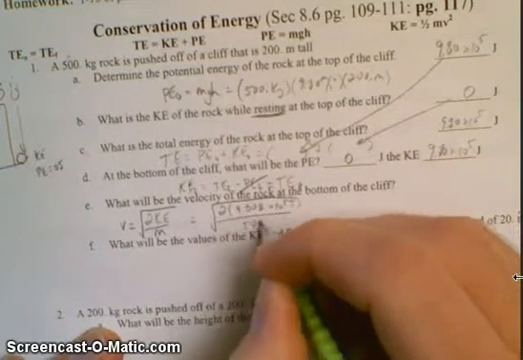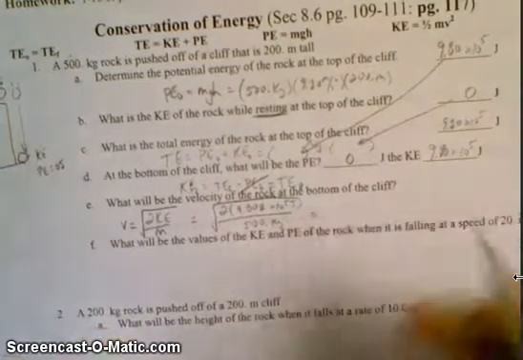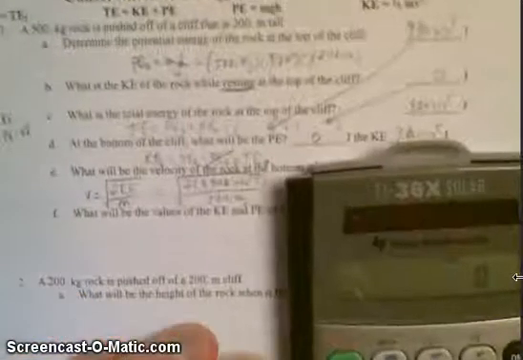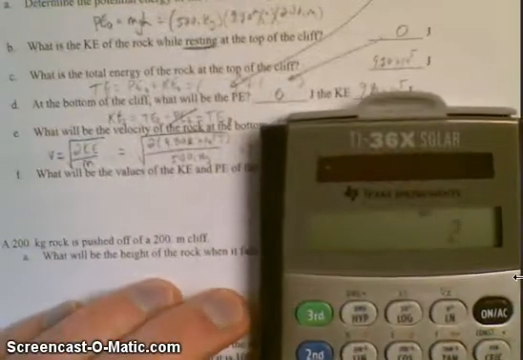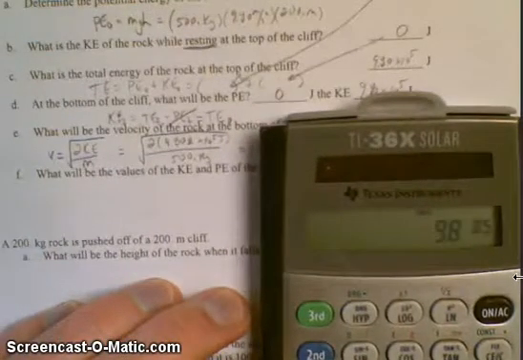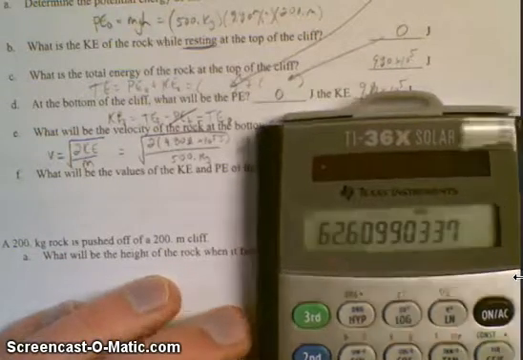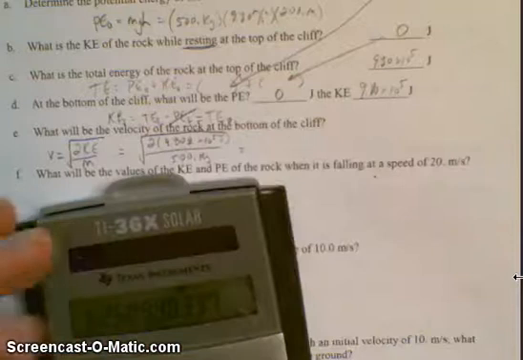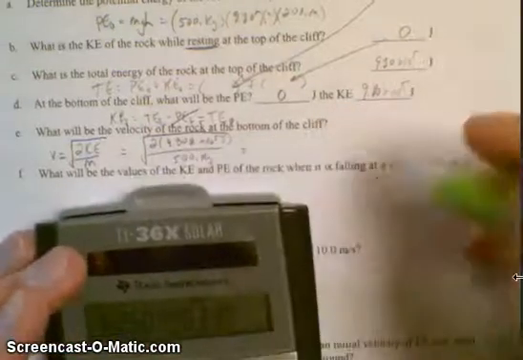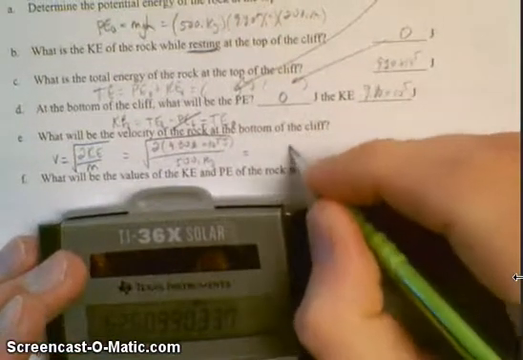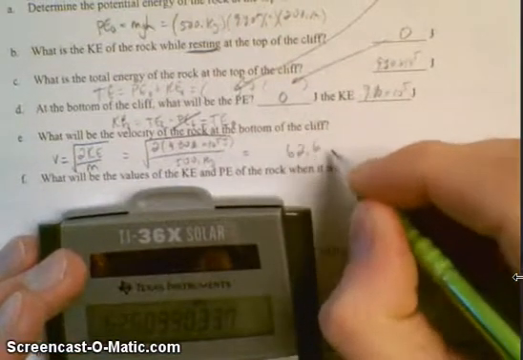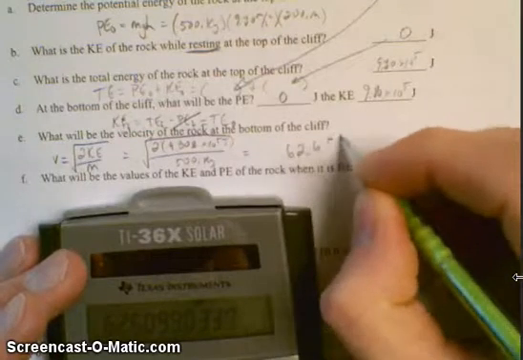Mass is still 500 kilograms. I can do this all on my calculator. So I've got 2 times 9.8 E5 divided by 500. Make sure you take the square root, and I get a value of 62.6. Again, the answer's good to 3 digits. Units are going to be meters per second.